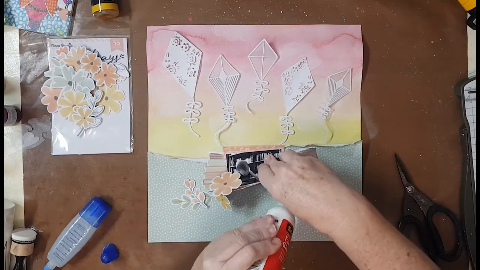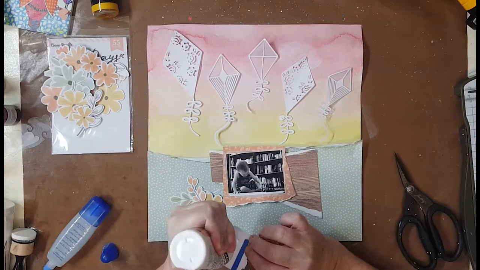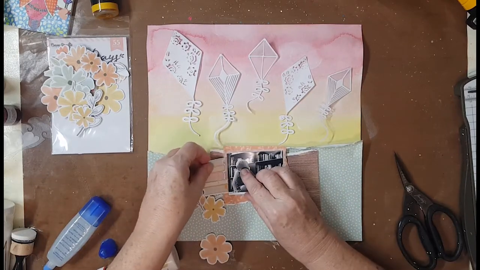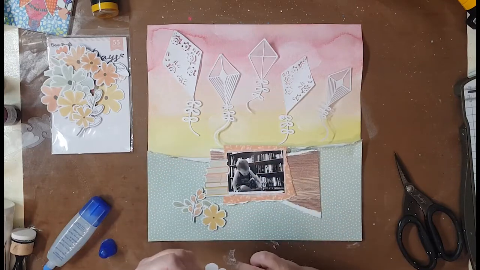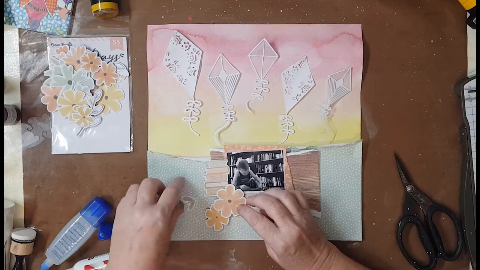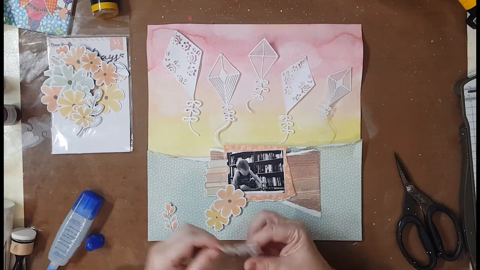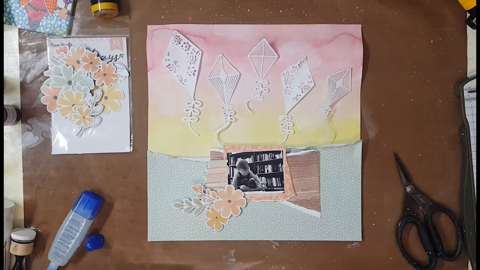So my idea was to have the kites obviously fluttering across the page, and although the photo isn't anything about outside, I just wanted to give this a bit of a fluttery feel. And when you see the title, like I said before, you'll probably get a little bit more feel for what I'm talking about here.